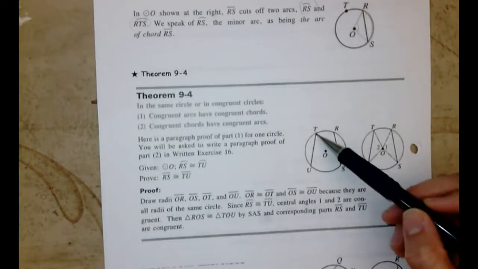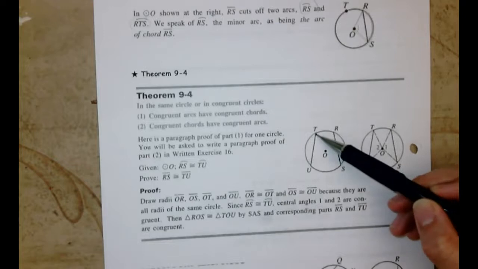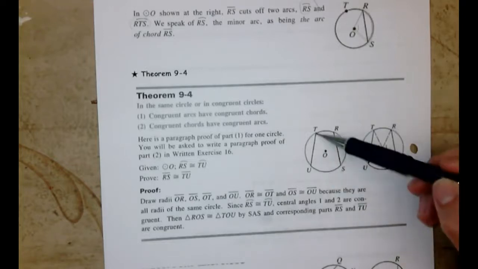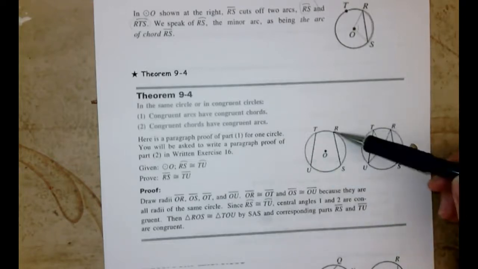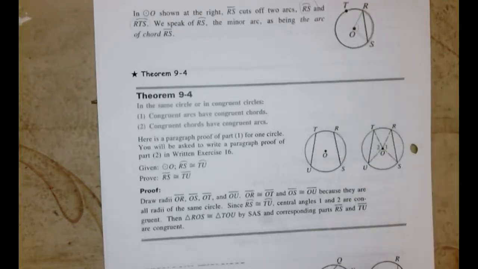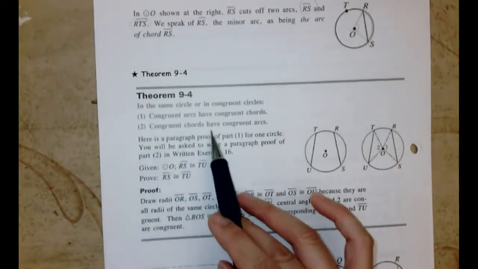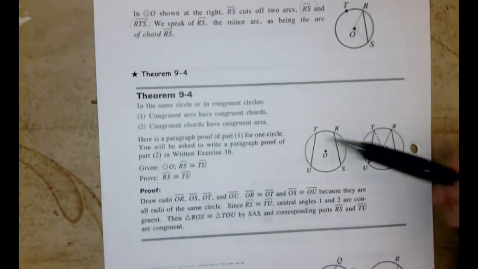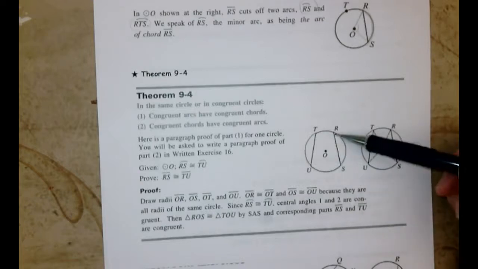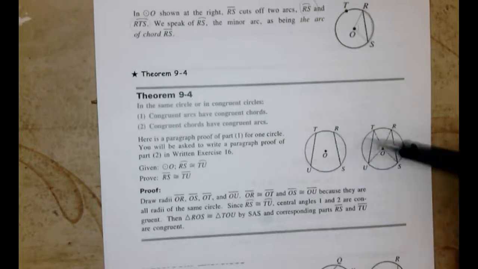So if chord RT is congruent to chord RS, then arc TU is congruent to arc RS, then TU and RS have the same distance. Okay, and the converse is also true. Congruent chords have congruent arcs. So if TU equals RS, then arc TU is congruent to arc RS.